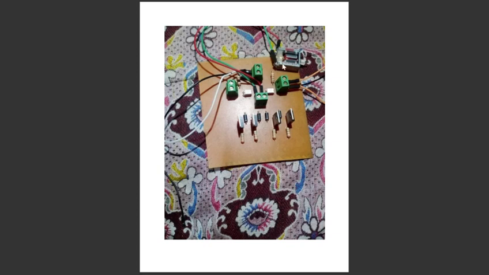So we have this motor, 4 T blocks, 4 NPN transistors, 4 flyback diodes, 4 330 ohm resistors, and 2 1K resistors. Here this T block we use for the switches. From this we give the power supply, and this T block is for the output, that is for the motor.